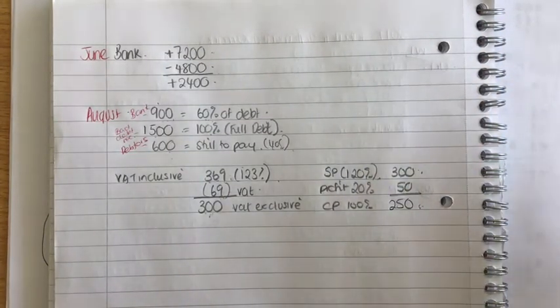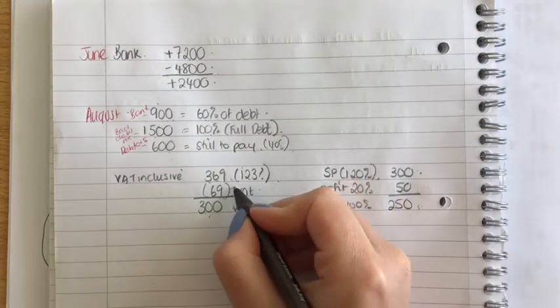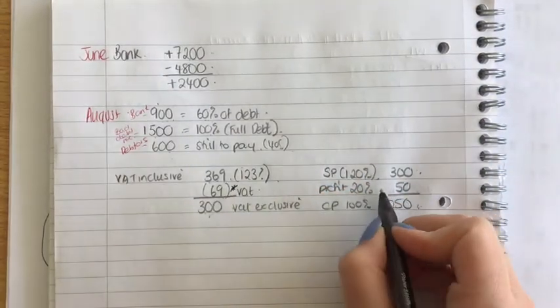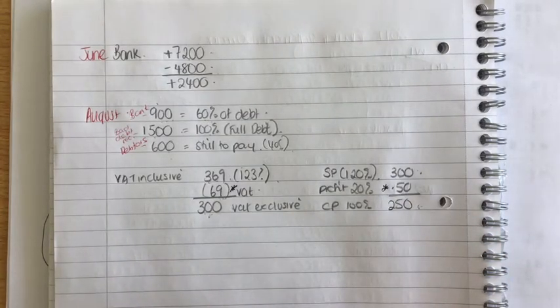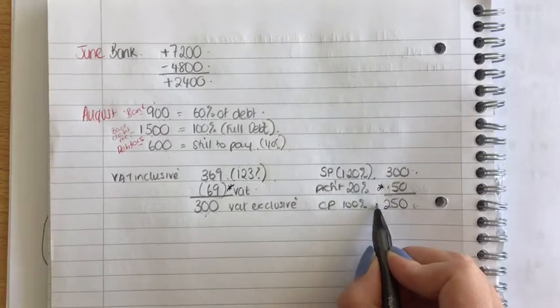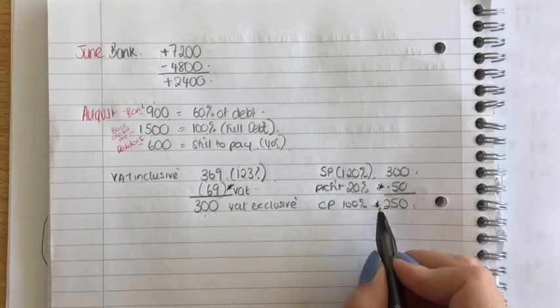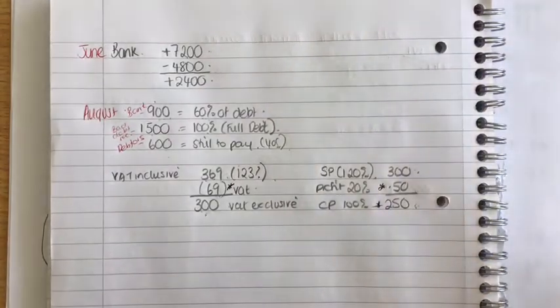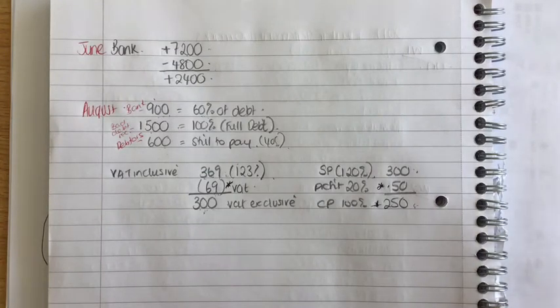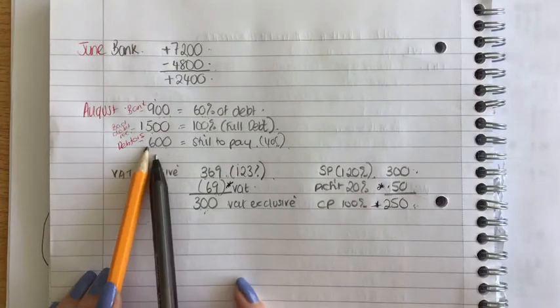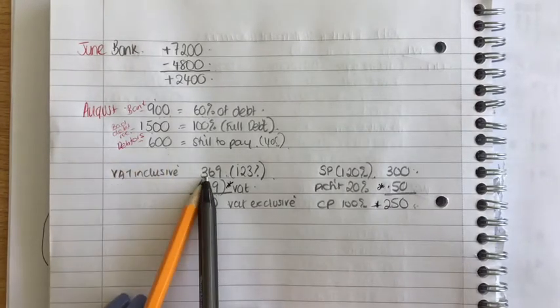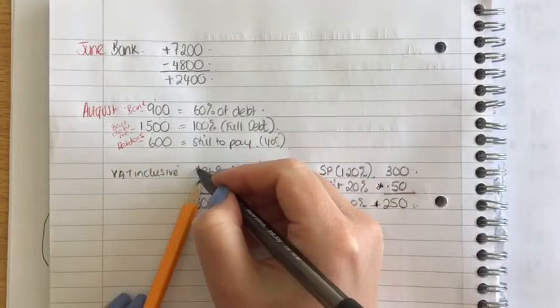So VAT is going to need to go in. I'll put an asterisk. So we need to put in VAT, we need to put in the profit, and we need to take out of our stock the amount the goods are worth. We'll start off with our bank, but as well as that, he said he was still going to pay back the €600, plus he's after buying more stuff off us worth €369.